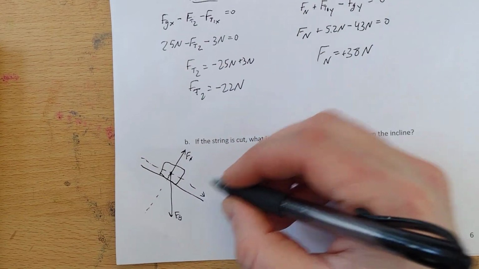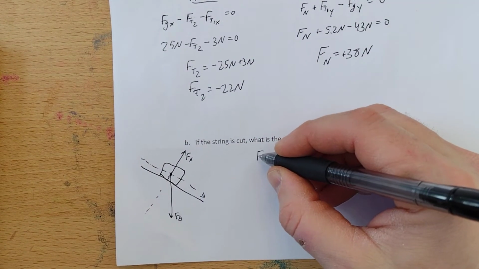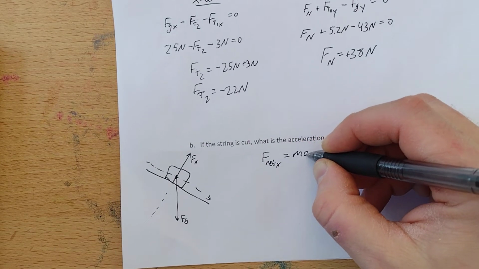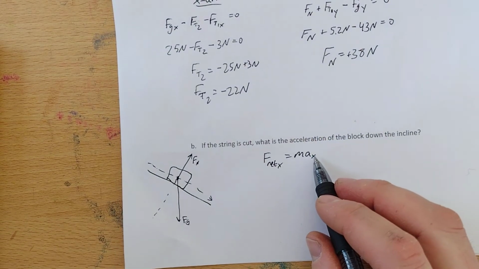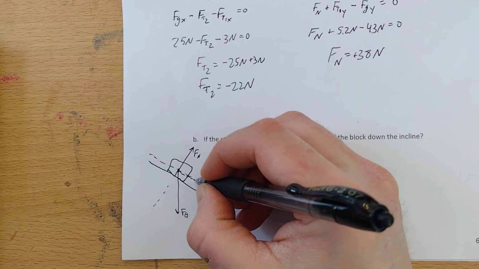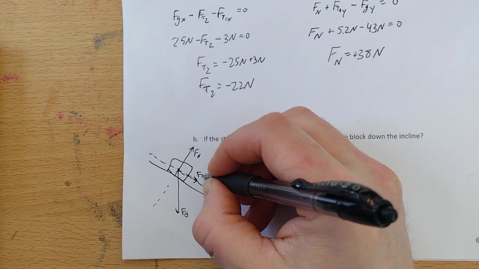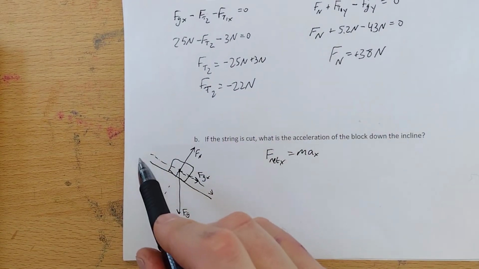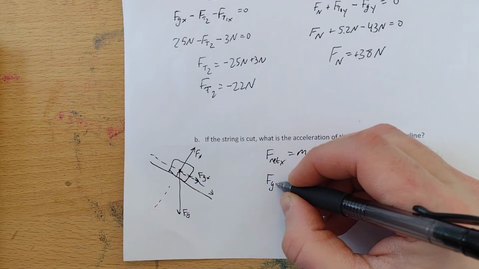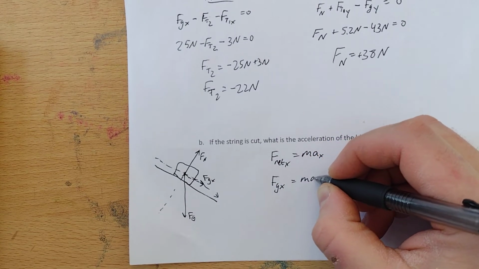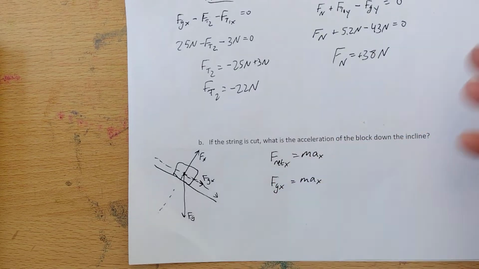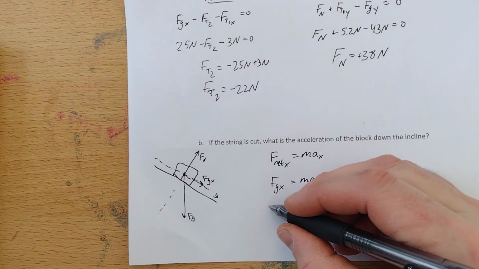So we're looking for basically just the x direction. F net x equals max. What we're looking for is max. So the net force in the x direction, the only thing there is Fgx. That's all there is. There's no friction, so I don't have to worry about it. So F net x is just Fgx equals max. Fgx, we already calculated. Beautiful.